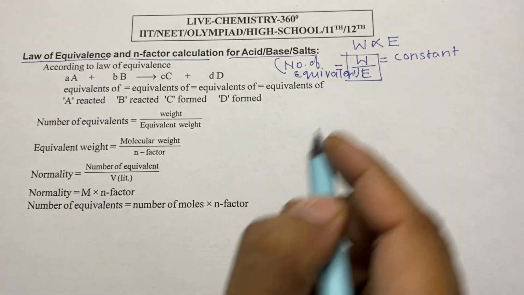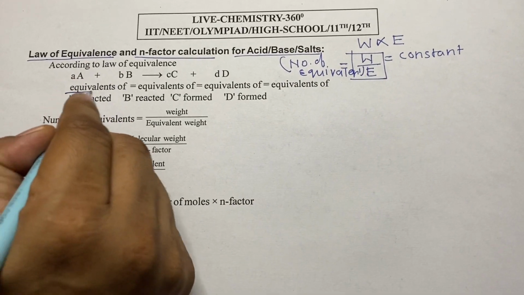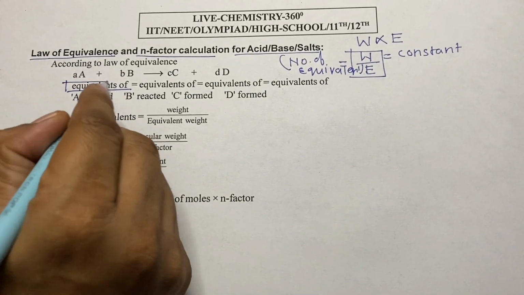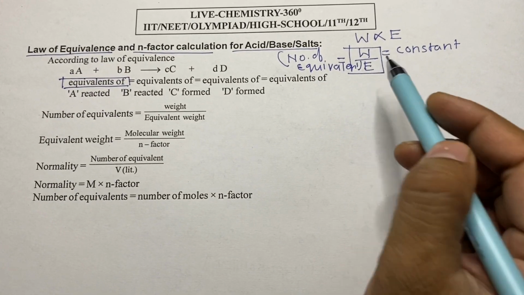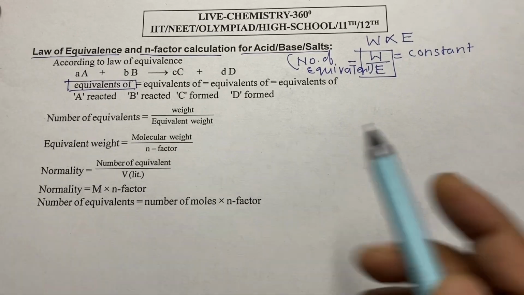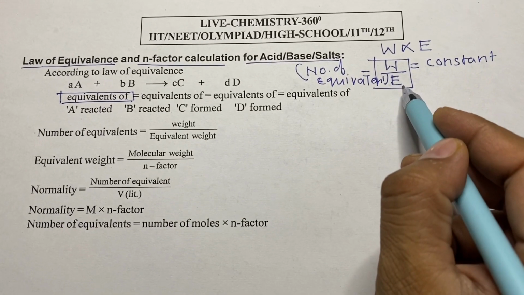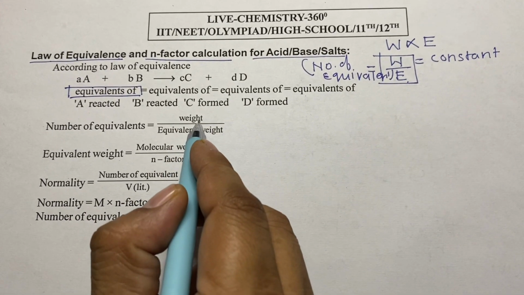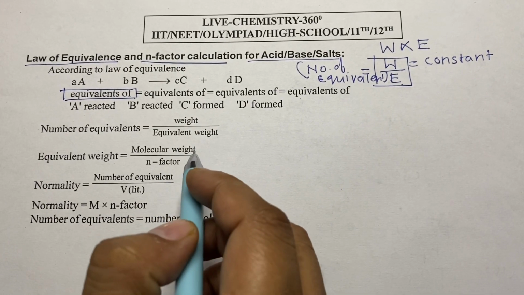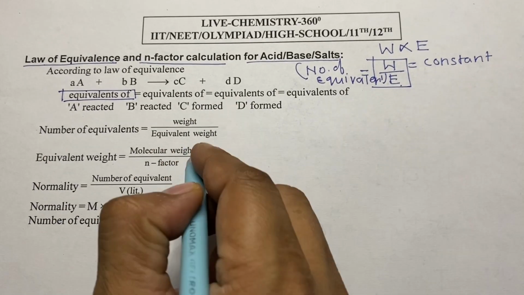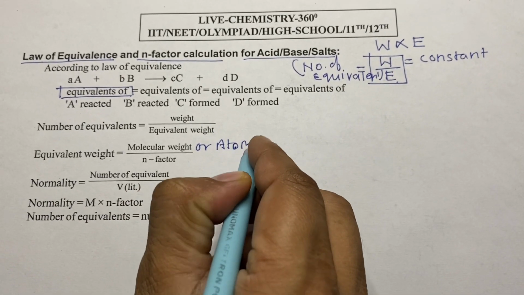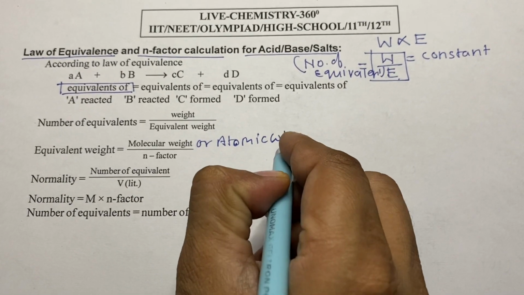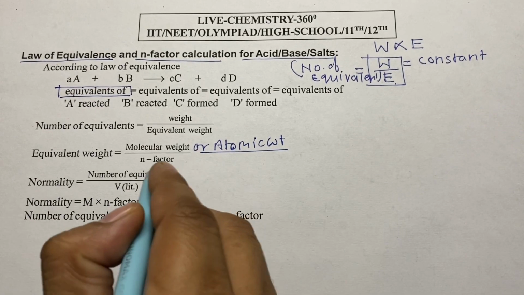So what is equivalent? We can say that equivalent is a number, like moles, which is equal to W by E. We can have different forms of equivalent. Equivalent weight can be written as molecular weight or atomic weight divided by n factor.